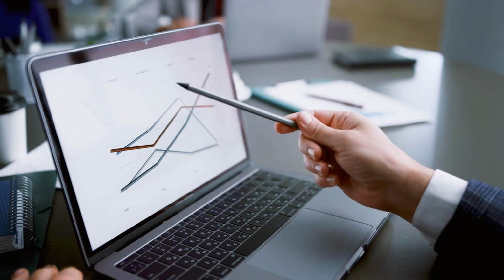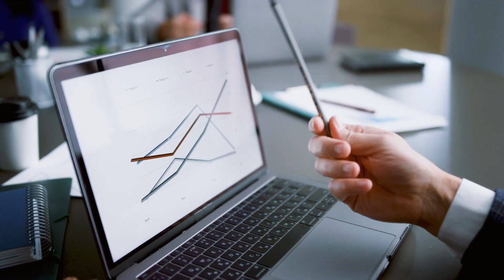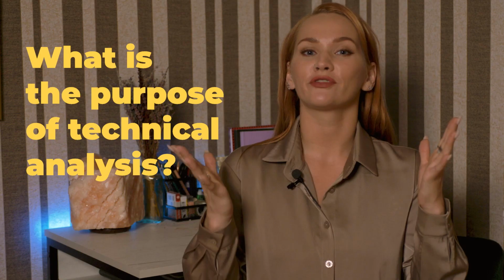Knowing the behavior of a price under certain conditions, a trader is able to predict how the price may change at the moment. This is exactly what technical market analysis is all about. What is the purpose of technical analysis? The main goal of this analysis is to determine the direction of a trend and possible further price changes. This helps you enter a deal at the best time and exit on time.